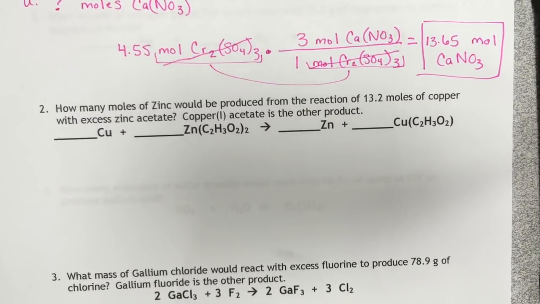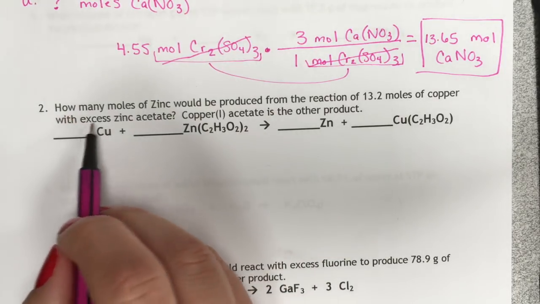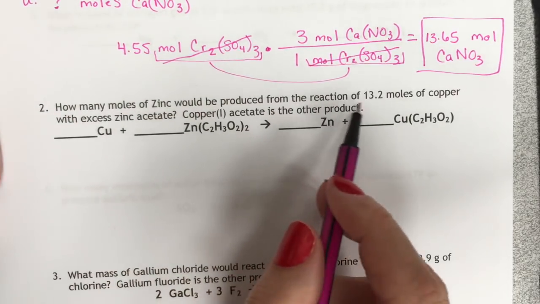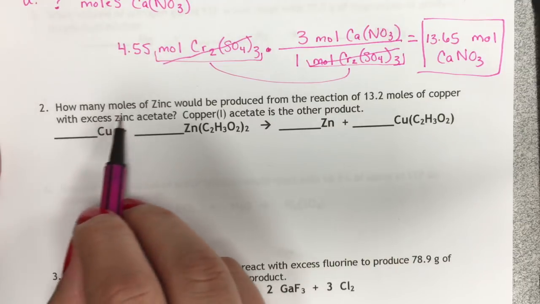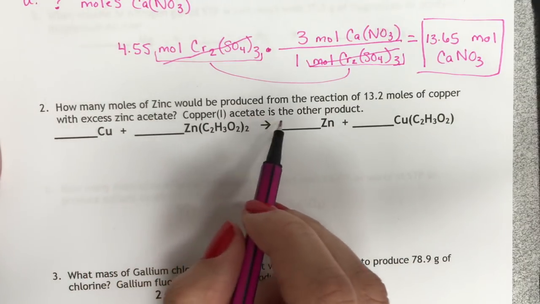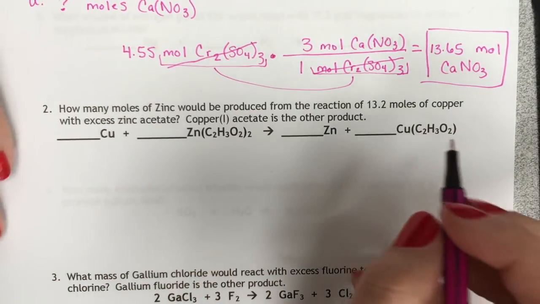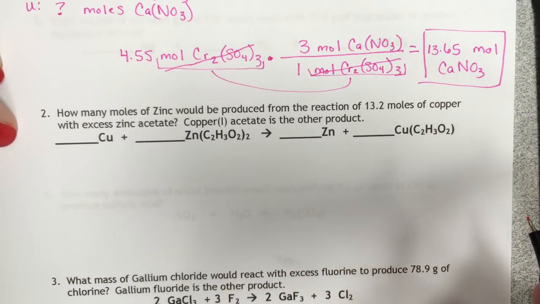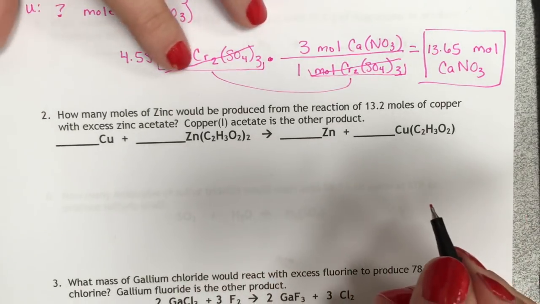Easy. Moving on. The next question says, how many moles of zinc would be produced from the reaction of 13.2 moles of copper with excess zinc acetate? Copper 1 acetate is the other product. So they did the equation for us again, which was nice, but we have to balance it.